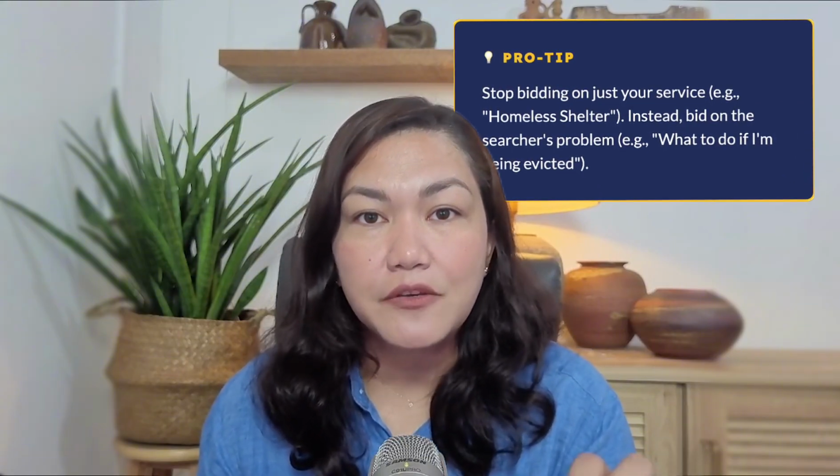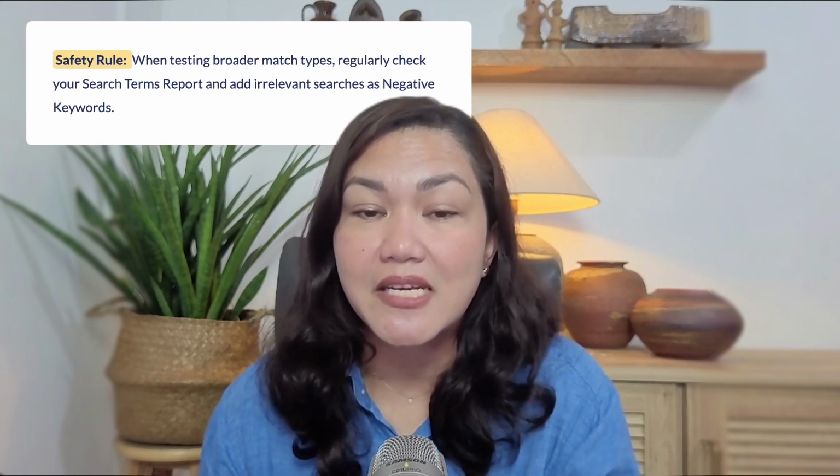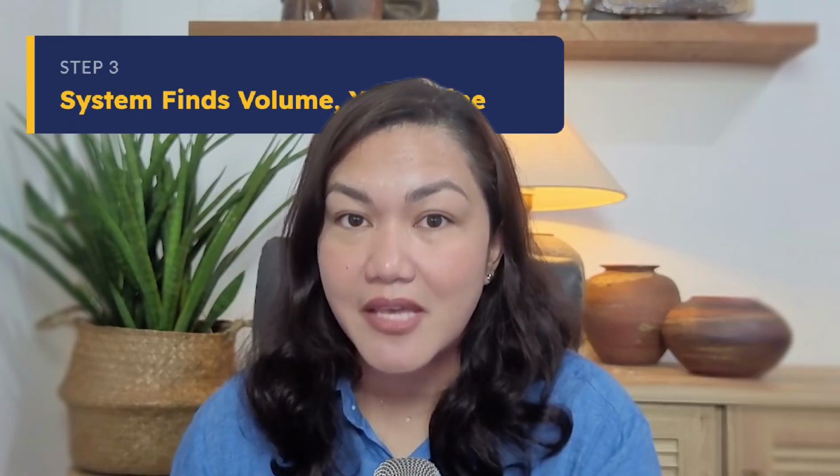Next, if you're seeing low search volume, don't just bid on what you do. Start bidding on the problem. If you're a homeless shelter, bid on keywords like what to do if I'm being evicted. That's where the volume is. And one quick lever, if you're using maximize conversions, test broader match types. That's how you break out of low volume fast. But make sure that you regularly check your search terms report and add anything irrelevant as negative keywords. So simple strategy, widen targeting, target the problem, and let the system find volume. Then refine.